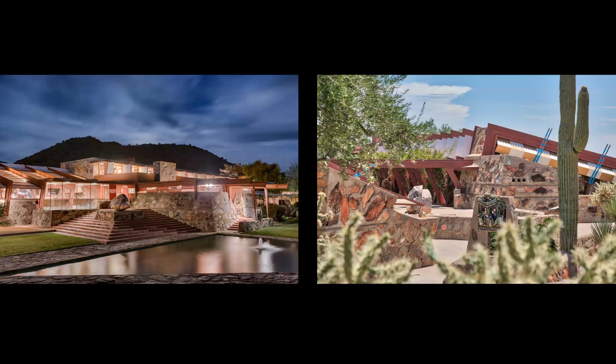I love this quote by Wright. He says, "A building should appear to grow easily from its site and be shaped to harmonize with its surroundings." I really like that, shaped to harmonize with its surroundings. We're going to talk a lot more about that in this presentation. But Taliesin West, it's really interesting.